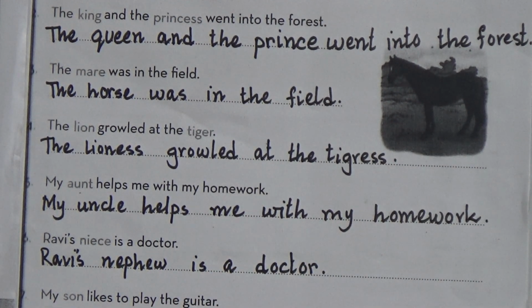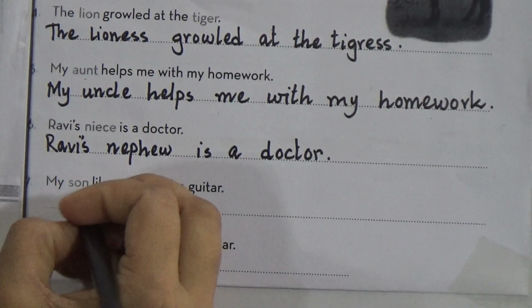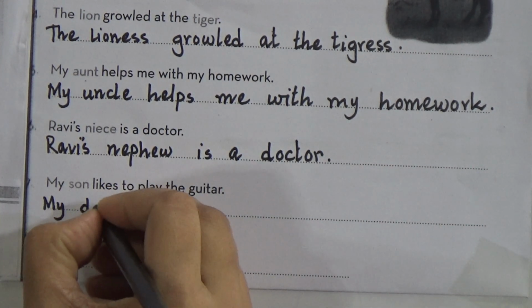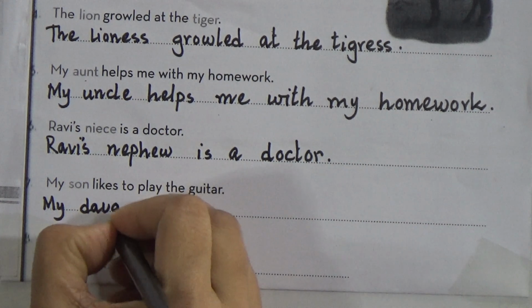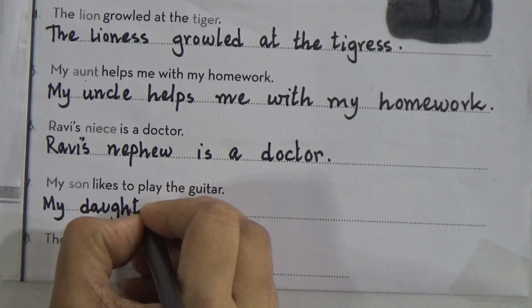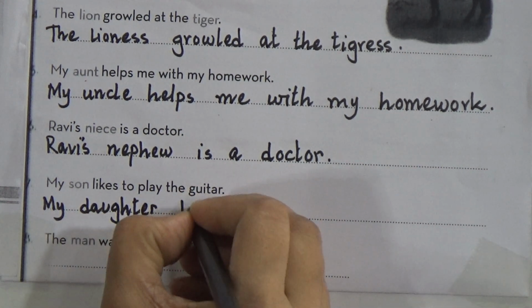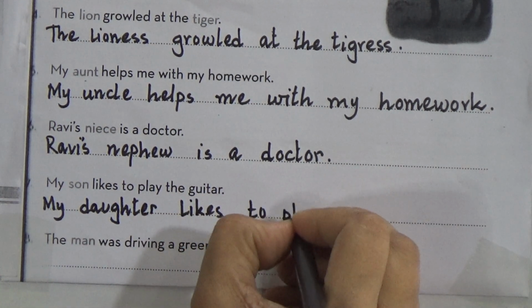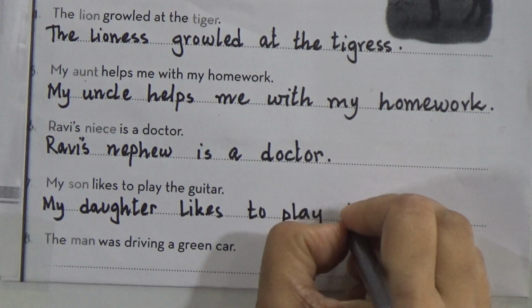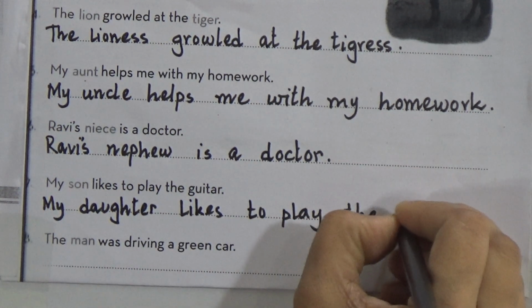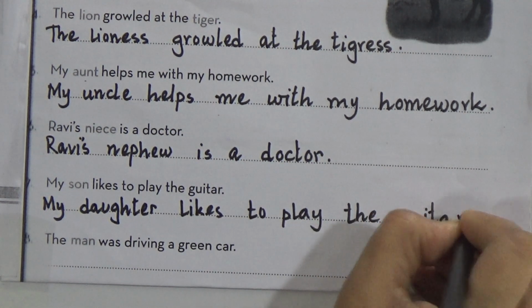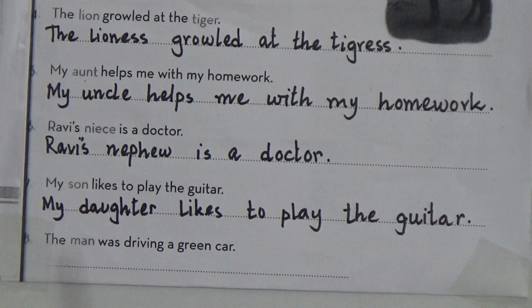Number 7. My son likes to play the guitar. The feminine of son is daughter. So we will write: my daughter, D-A-U-G-H-T-E-R, likes to play the guitar. Then come number 8.